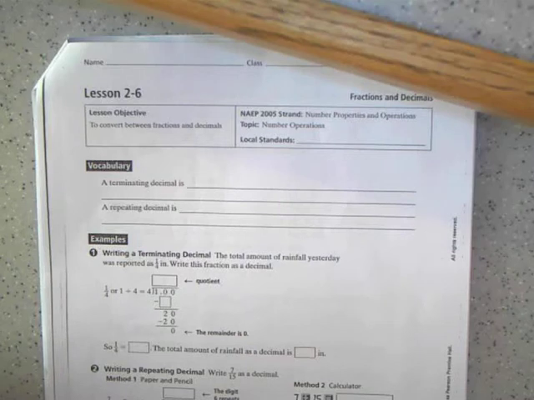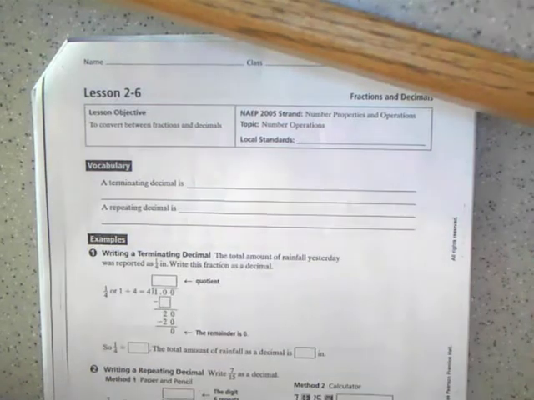This is lesson 2-6 for course 2, my 4th period class. The title of this section is Fractions and Decimals, and our objectives are to convert between fractions and decimals. So we're going to take decimals and write them as fractions, and take fractions and write them as decimals.